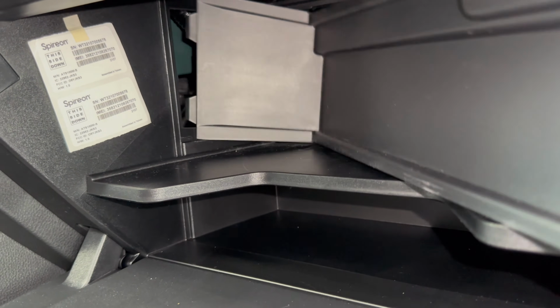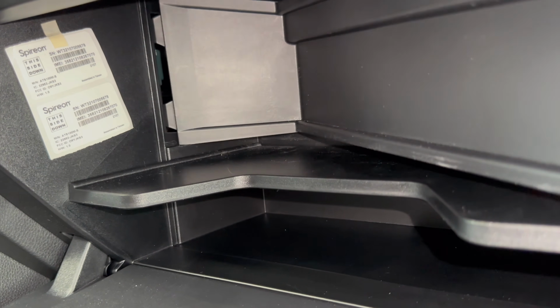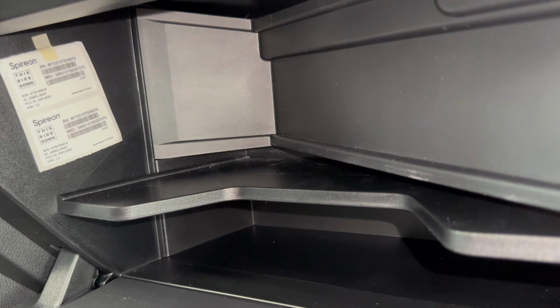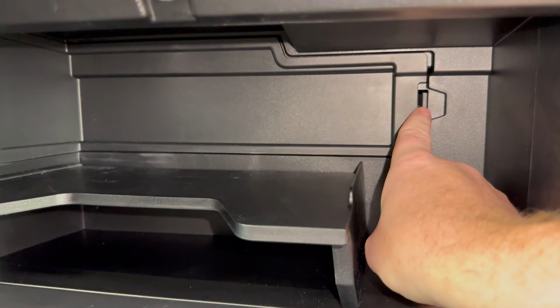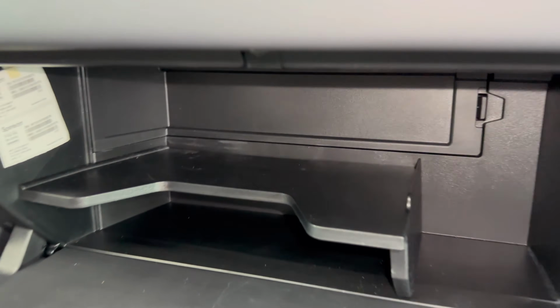And what you need to do is start the left-hand side in first. There's those two tabs that need to tuck in there. And then this will snap back into place there. And that's it.